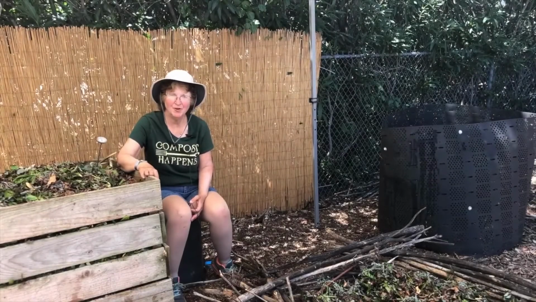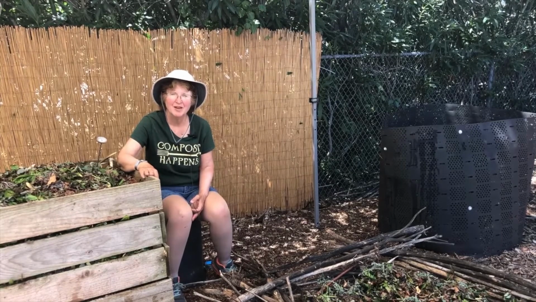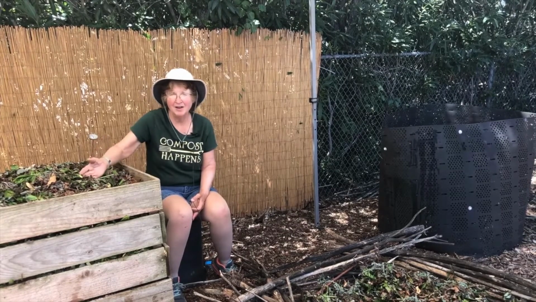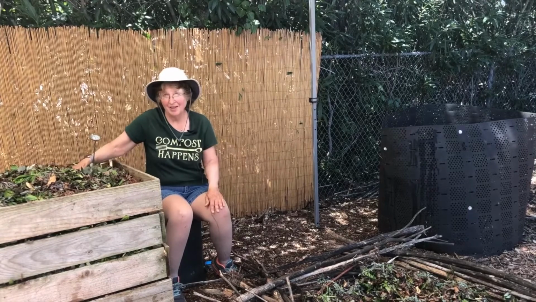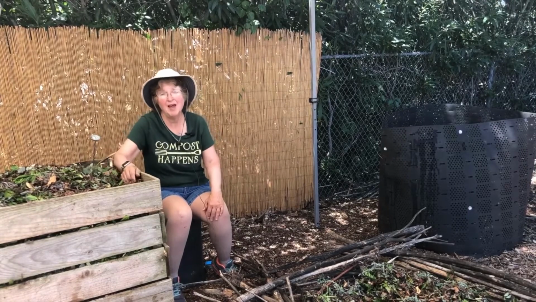Compost benefits our soil, and your plants will grow stronger as a result of your efforts. Check out our basic compost video for more information. Just remember, hot or cold, fast or slow, compost happens.